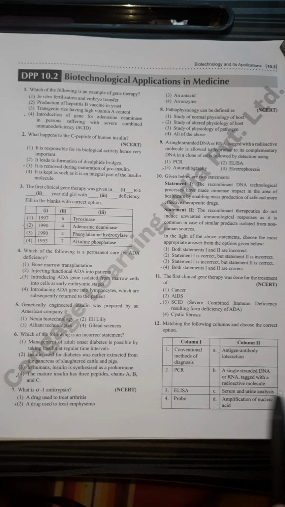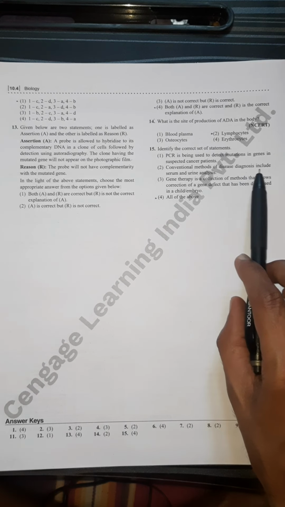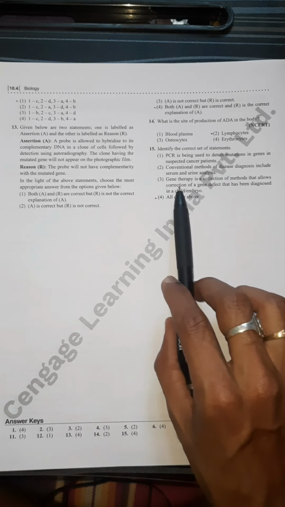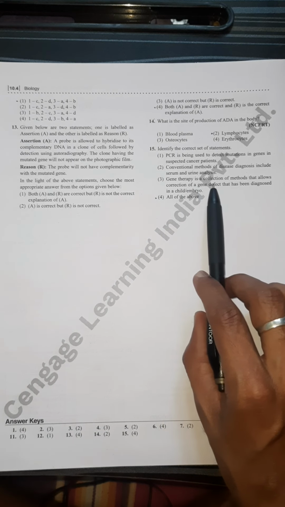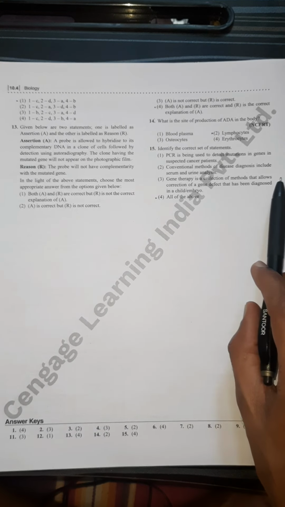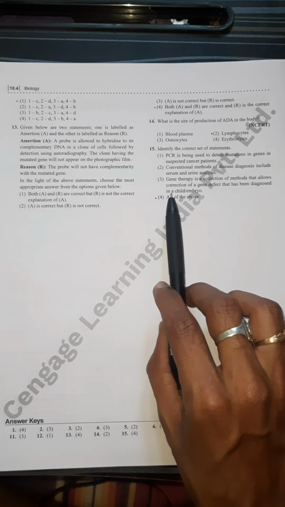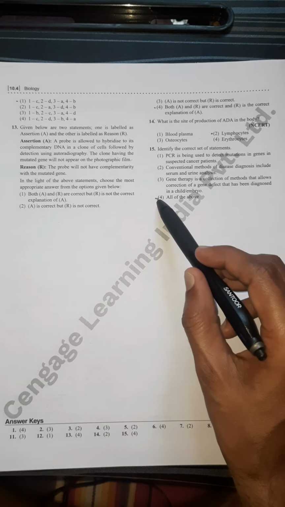Next, identify the correct set of statements. PCR is being used to detect mutation in genes in suspected cancer patients. Correct. Conventional method of disease diagnosis includes serum and urine analysis. Yes, correct. Gene therapy is a collection of methods that allows correction of a gene defect that has been diagnosed in a child or embryo. All of the above.